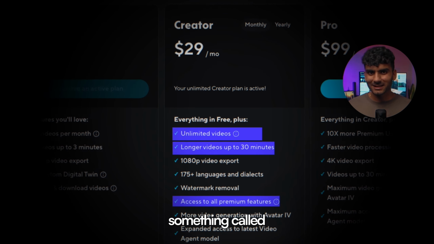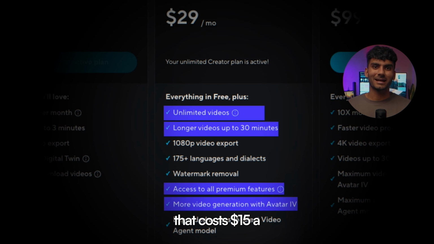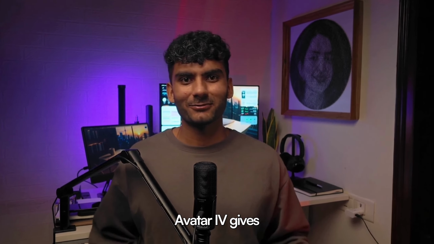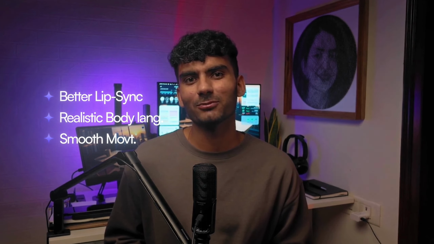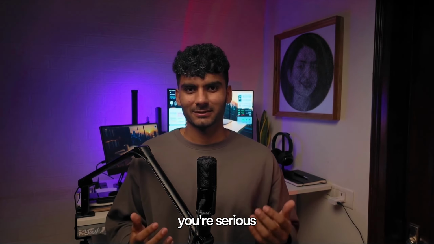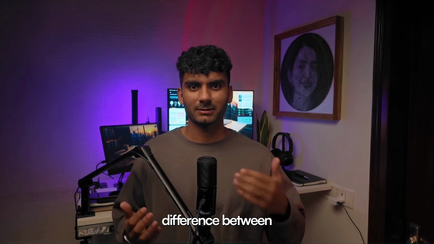Now there's also something called Avatar 4. This is an upgrade that costs $15 a month for 5 to 10 minutes of video generation. And Avatar 4 gives you way better lip sync, more realistic body language, and smoother hand movements compared to the standard model. So I highly recommend using Avatar 4 if you're serious about this. It's honestly the difference between looking 80% real and looking 95% real.